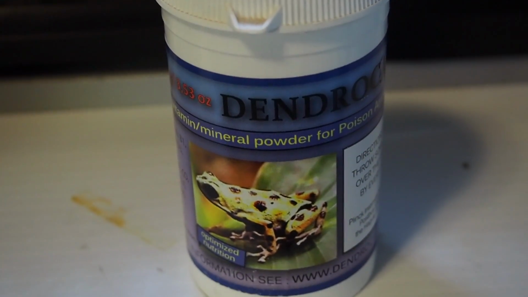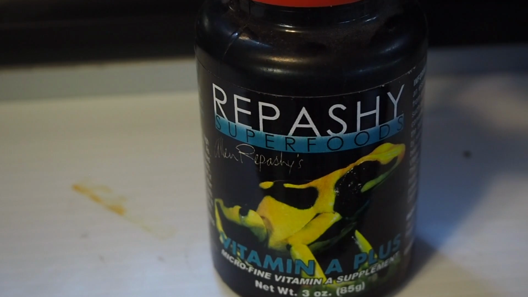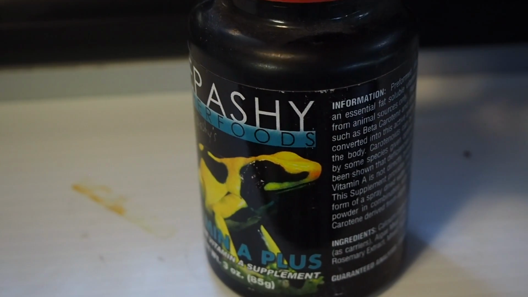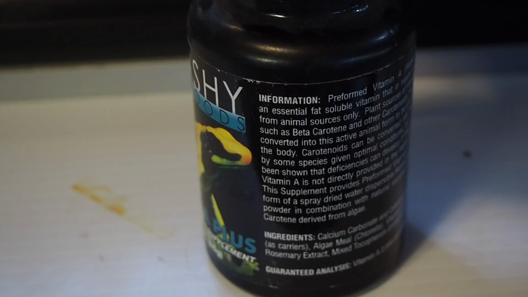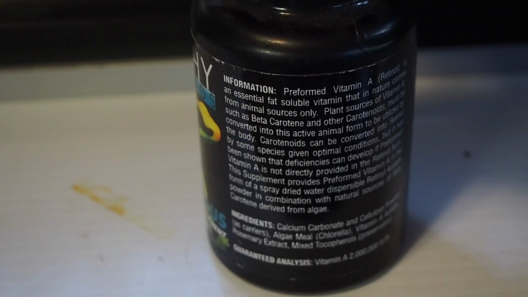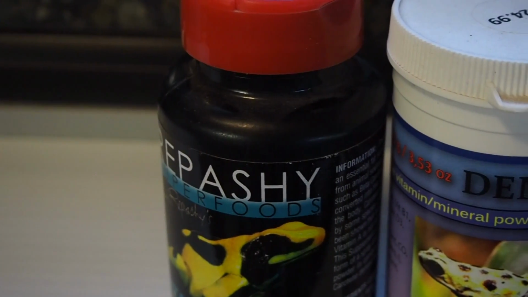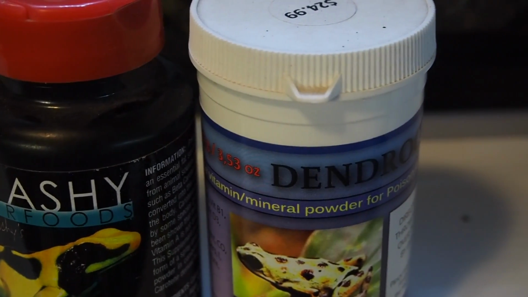So I started dosing once a week with the Repashy Vitamin A+. The Repashy I use once a week, and I feed every 2 days or so, they get 3 feedings a week. Once on Tuesday, once on Thursday, and once on the weekend, whichever day I happen to feed. My dusting schedule is Tuesday I give the vitamin A, which is what day it is now, so I'll be using the vitamin A powder, and every other feeding I use the Dendrocare.